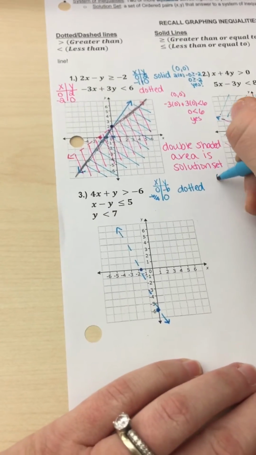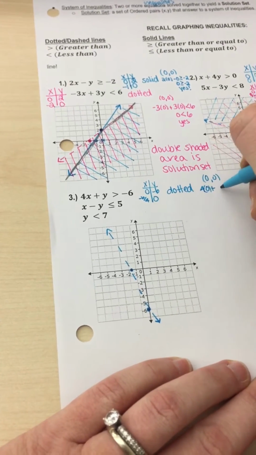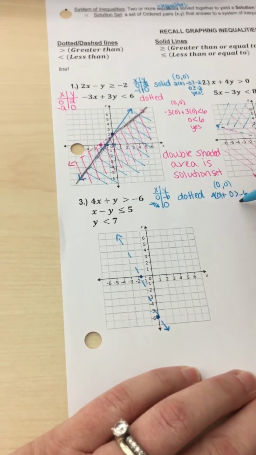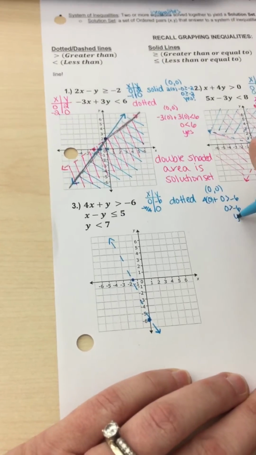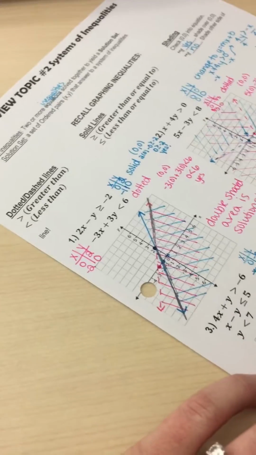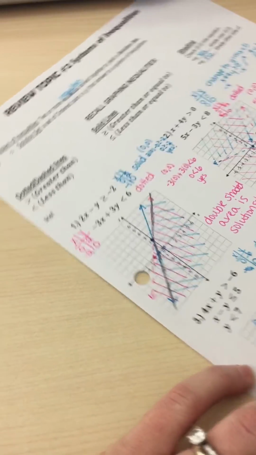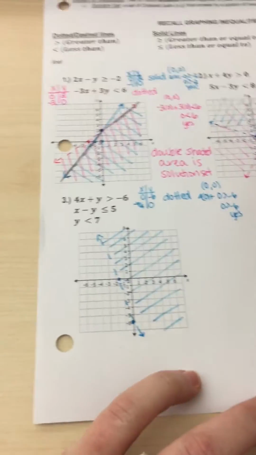And we're going to check 0, 0. All these keep being yes. I don't know why that is, but sometimes 0, 0 does not work out. You get a no, and that means you shade the other side of the line.